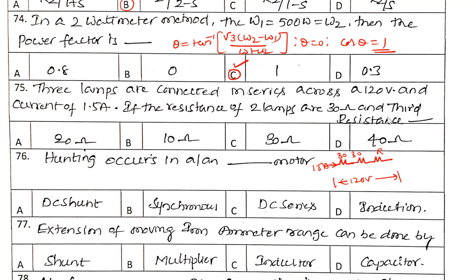Now, what is the third resistance? Simply you can take 120 equals 1.5 into (60 plus R). Substitute this and find the value of R. The options are 20 ohms, 10 ohms, 30 ohms and 40 ohms. The answer is 20 ohms here.